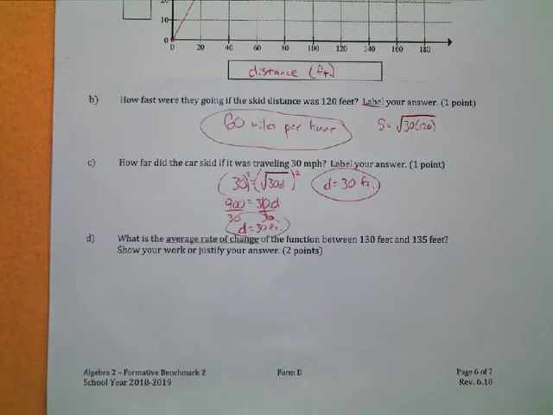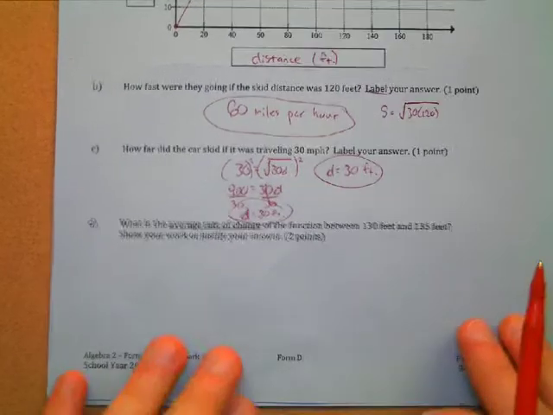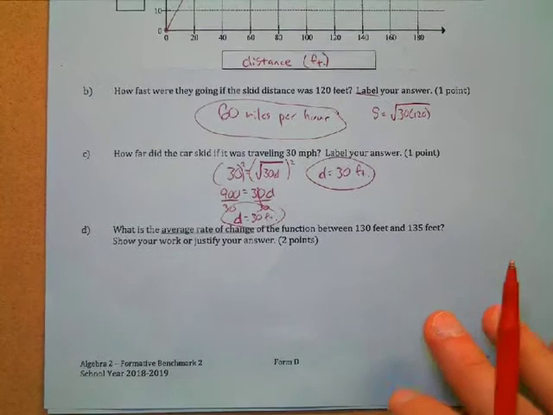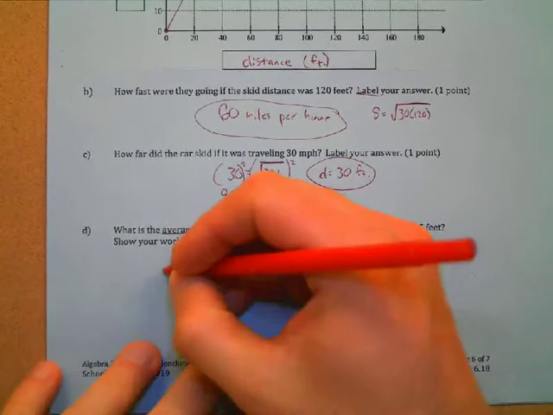Okay? All right, last question here. What's the average rate of change? And of course, when we see average rate of change, that means we're finding the slope.